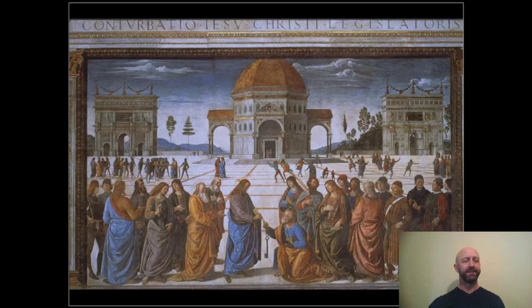So let's end this lecture with just a couple of brief examples of Pietro Perugino's work, to get us to start thinking more about how the formal elements of painting work and how they partake of this aesthetic philosophy. This is a work by Pietro Perugino, who's most well known as being the teacher of Raphael Sanzio, who we'll see next lecture. It's called The Delivery of the Keys to St.